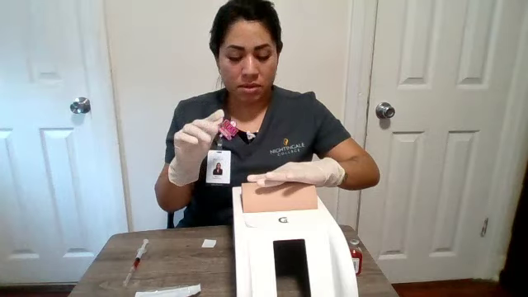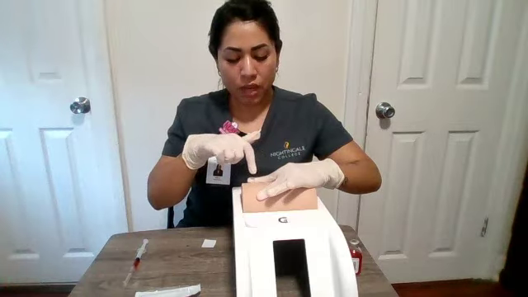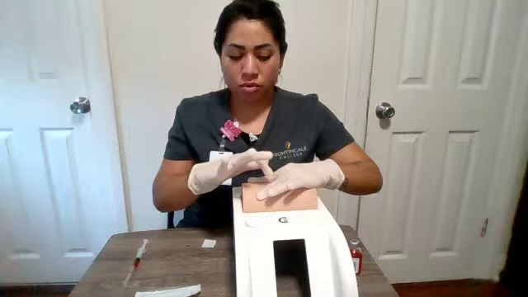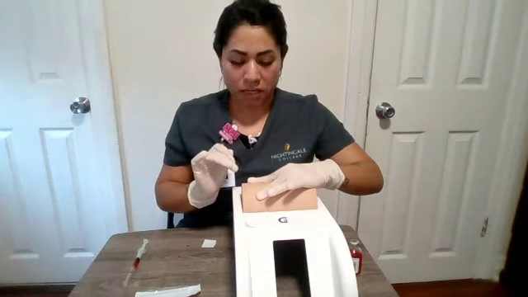The site will be the V in between my index finger and my middle finger. That will be where we will be injecting for this patient.